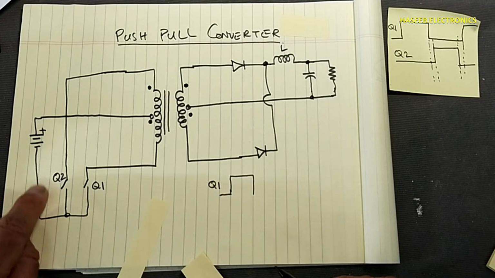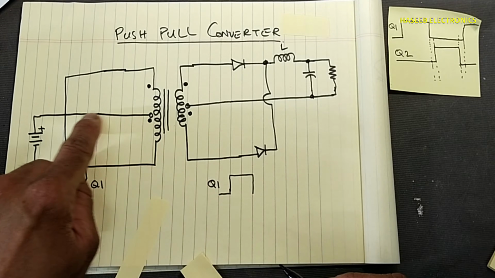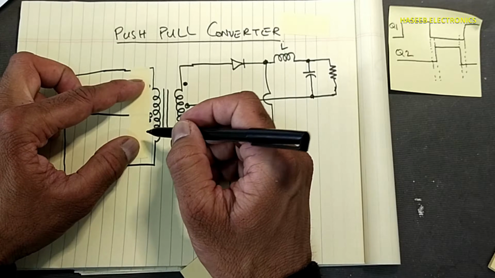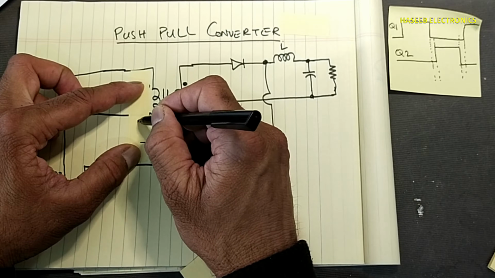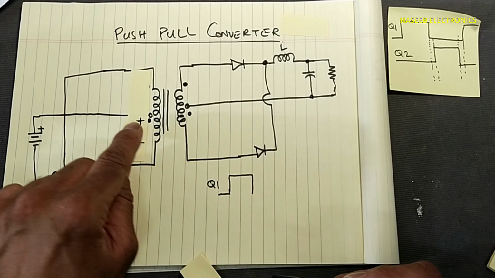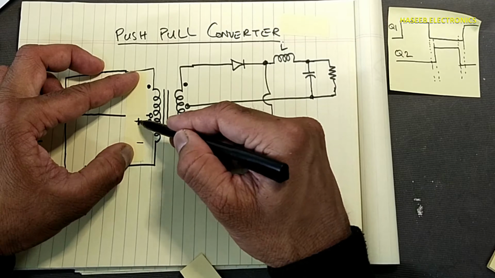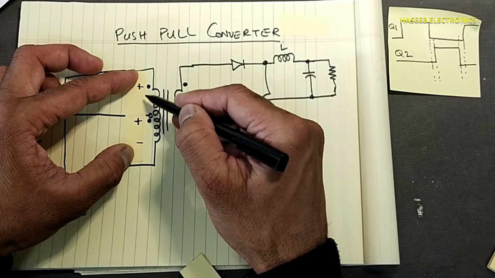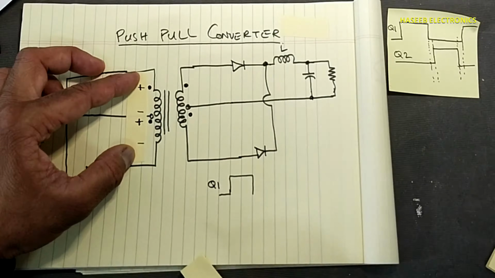At that time, what will happen? This battery current will start through Q1 and flow through the winding in this portion. So now in the winding this end is negative, this end is positive. We allow current to flow in this portion, and we follow the dot rule. If this end is positive, this end of the winding will become positive, and respectively this end is negative with respect to this voltage.